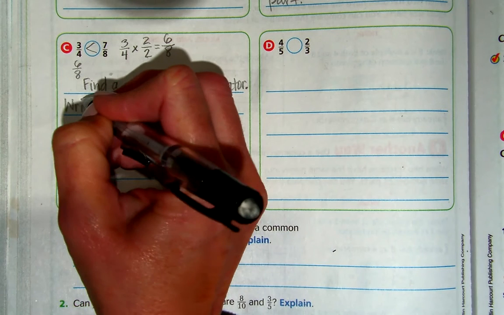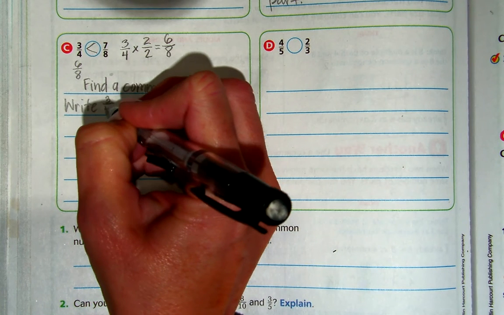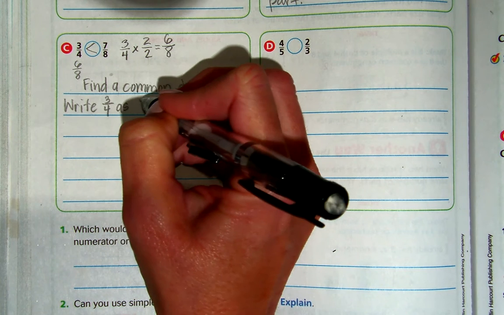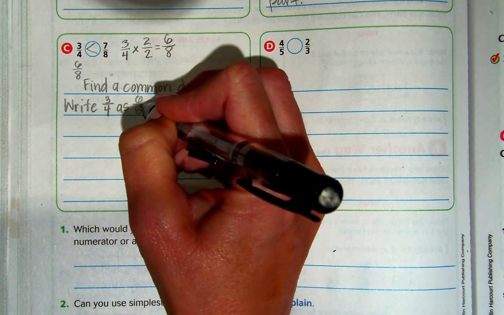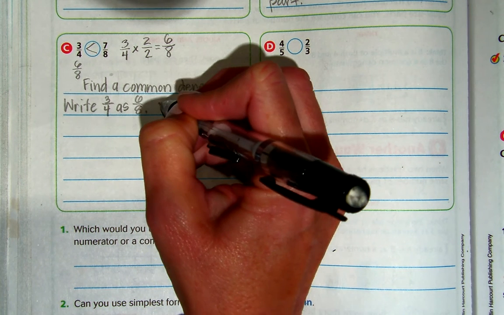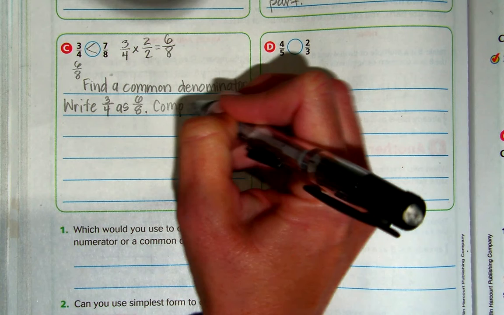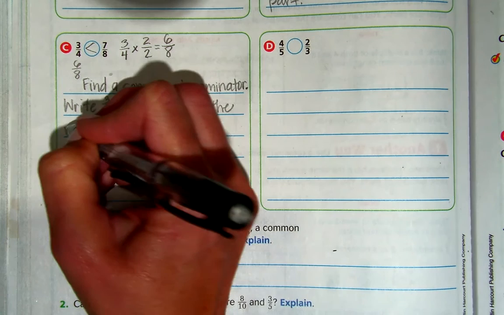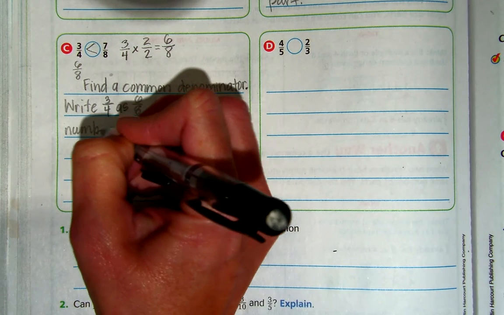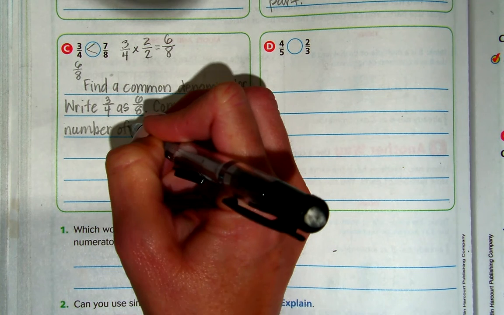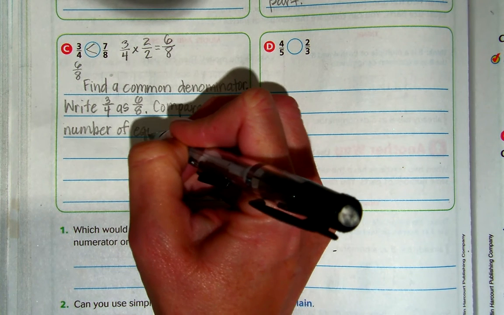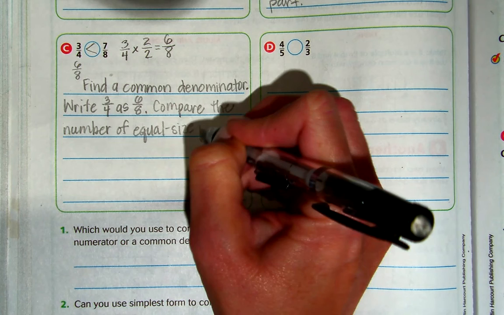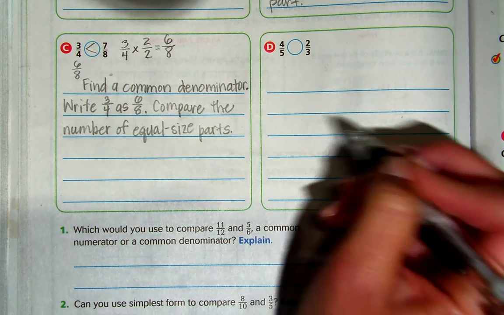And then I write 3/4 as 6/8. Compare the number of equal size parts, or I could say compare my numerators.